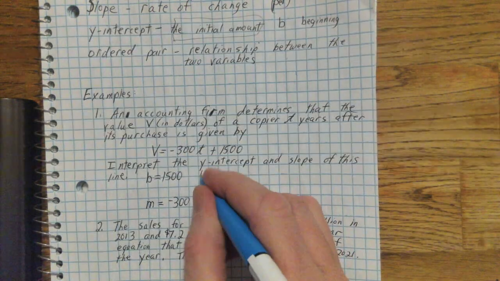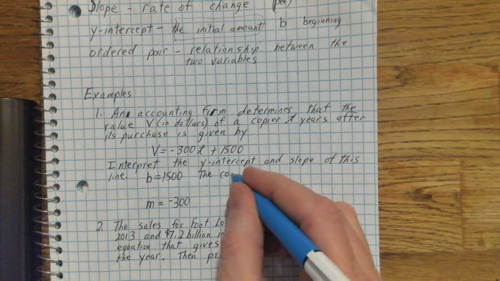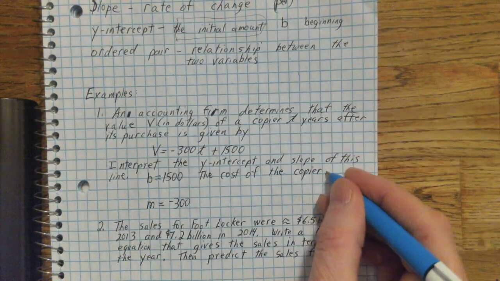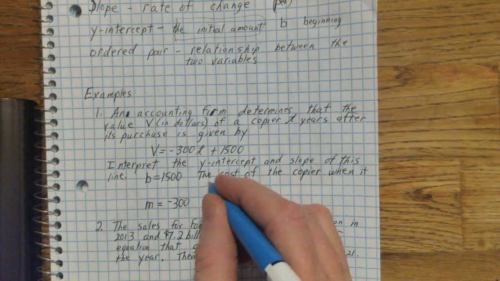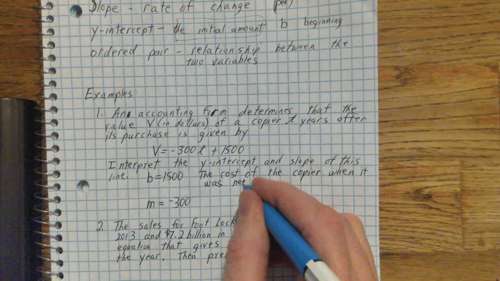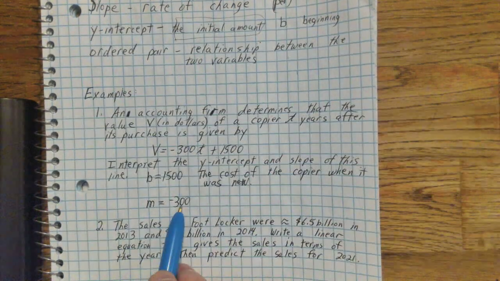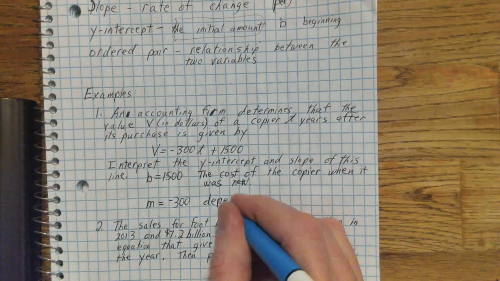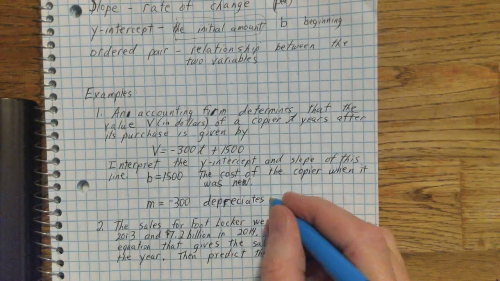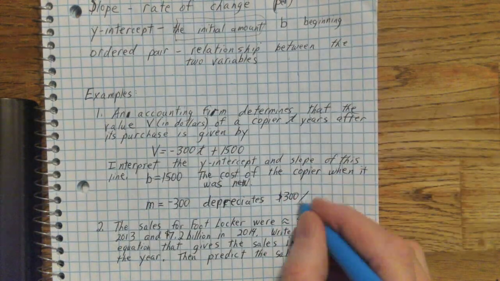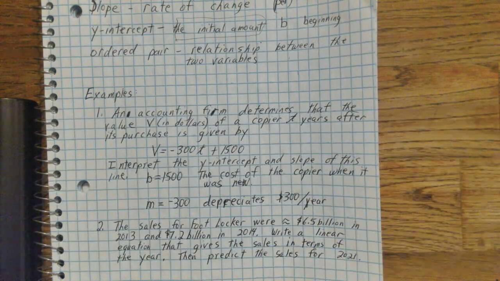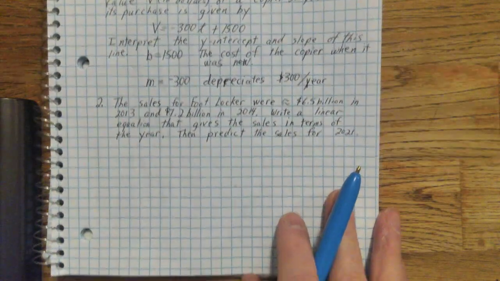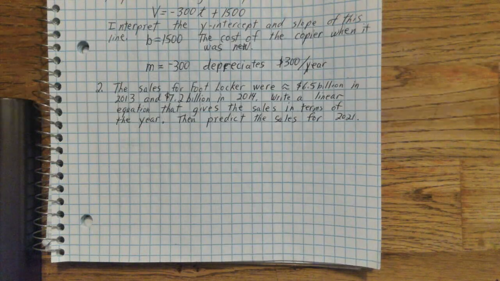So we're interpreting this. 1,500 is the initial cost of the copier, the cost of the copier when it was new. Alright. And then the negative 300, the value of the copier depreciates, goes down $300 per year. So every year it's worth $300 less. So basically in 5 years it's worth nothing. And copiers at a school or something like that, chances are that's the case because they get used a lot.